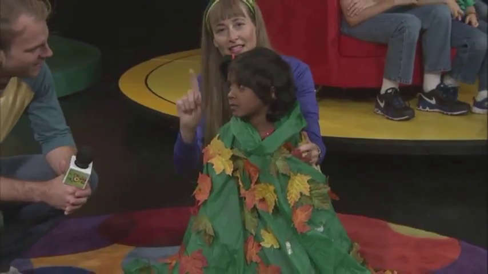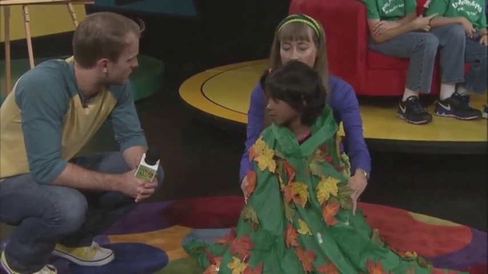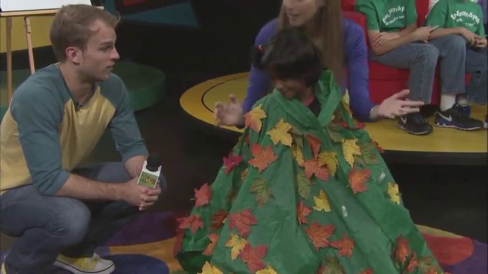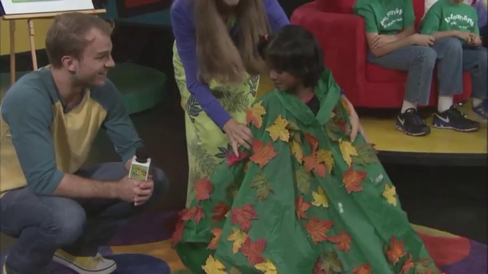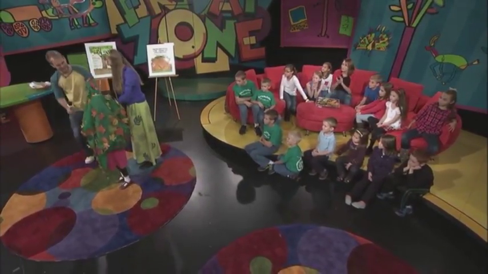But for a seedling for a deciduous tree, where the leaves fall off the tree, it's just like a little stick. Then as it grows again, it's a little bit bigger. Okay, it's a sapling, it's getting a little bit bigger. And then an intermediate tree, and then a mature tree. Look at that. Beautiful mature tree.